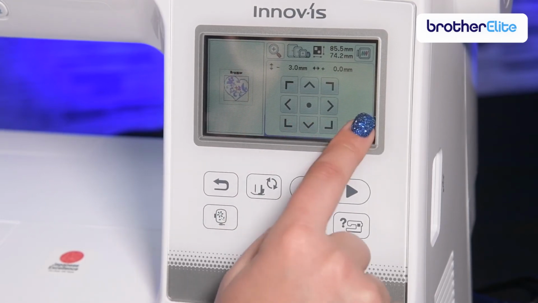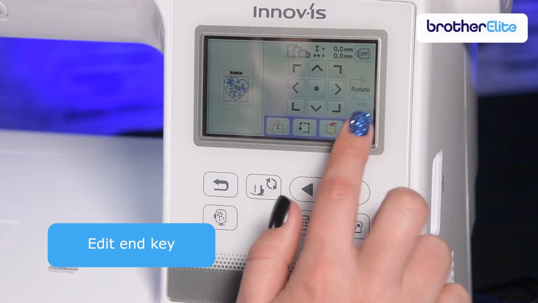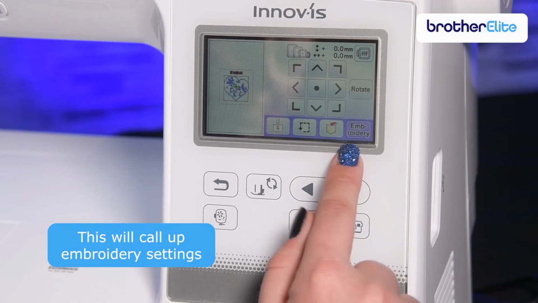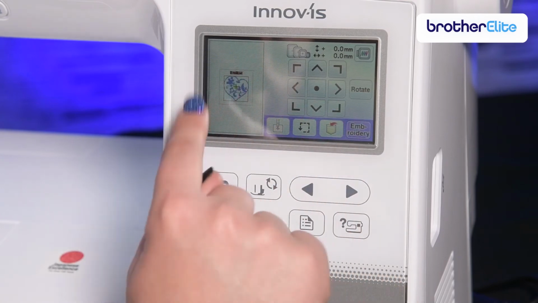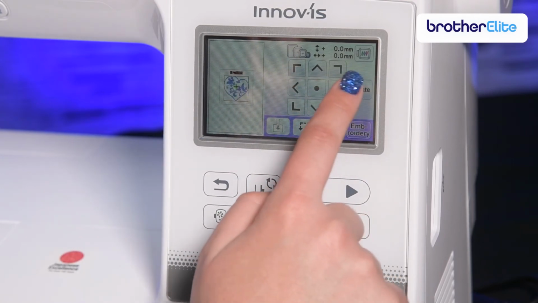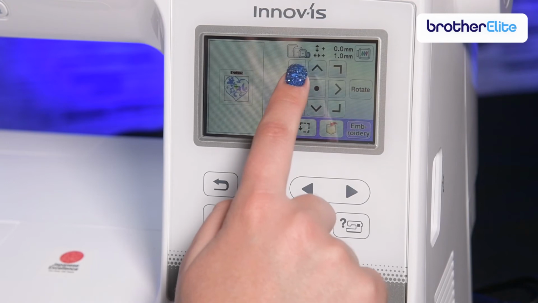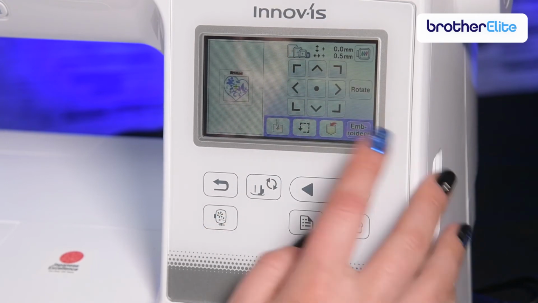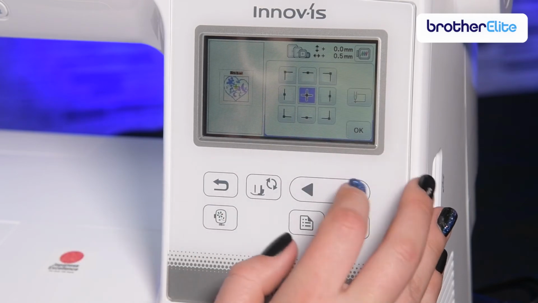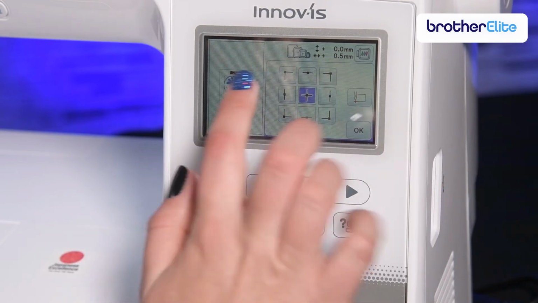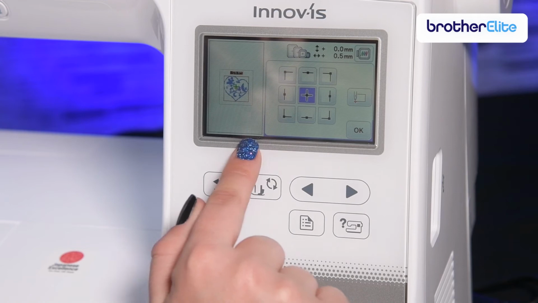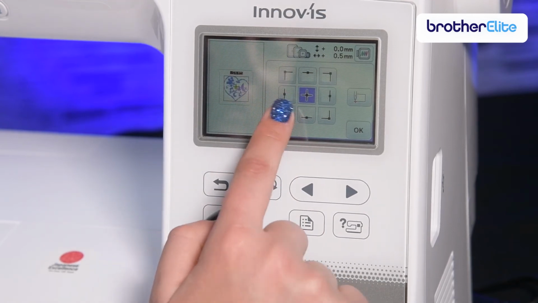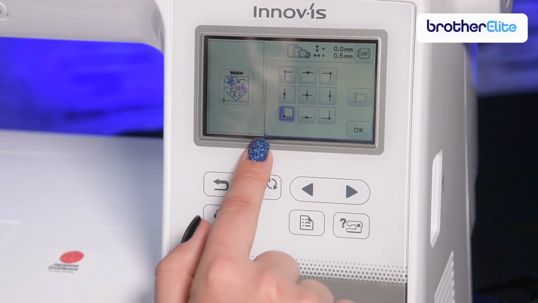Press the Edit End key to call up the frame layout screen. If you want to return to the editing screen after pressing Edit End, press the back button. Your embroidery pattern will now move as a whole. Starting point key. This is used to position and align the needle with the pattern position. This is also used to align linked characters.